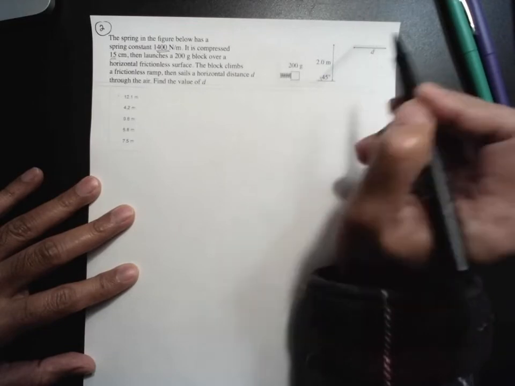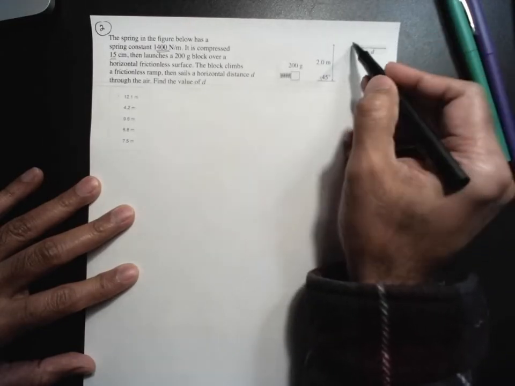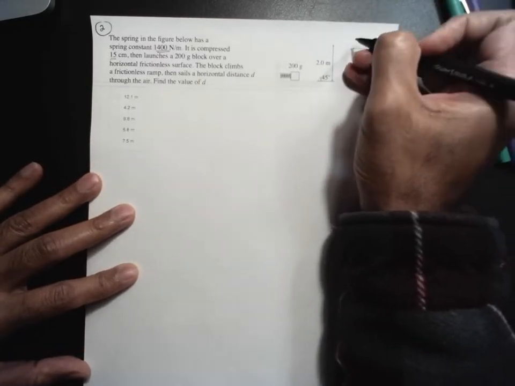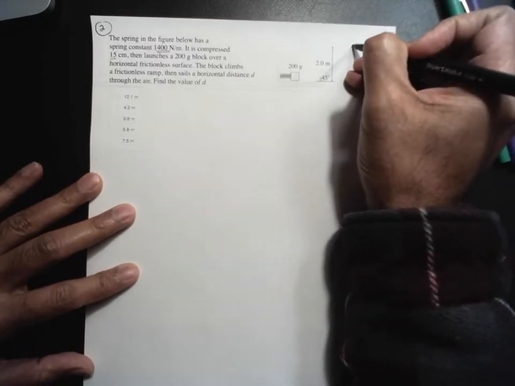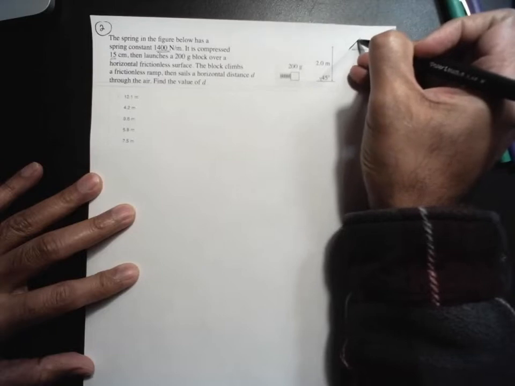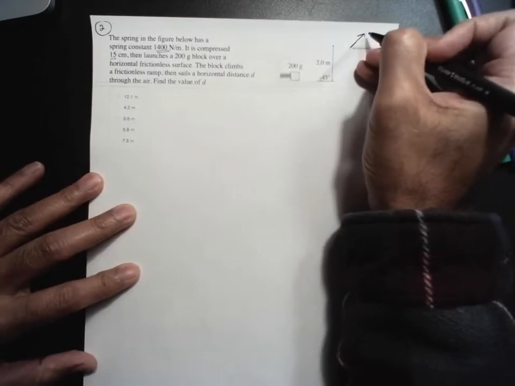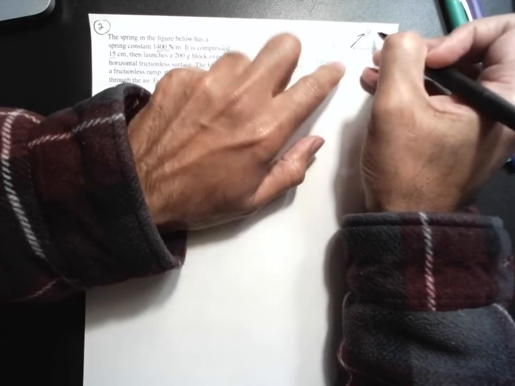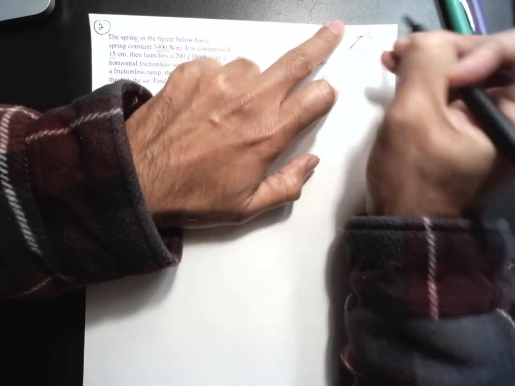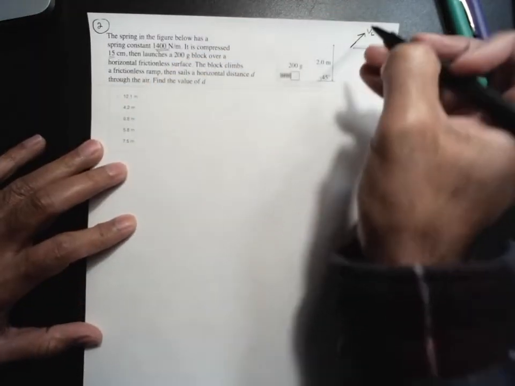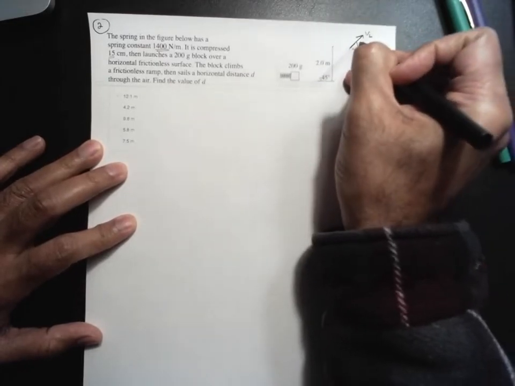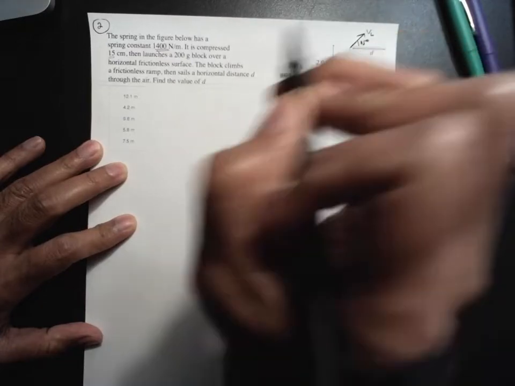it follows the shape of a projectile trajectory, the parabola. So launching off, it's going to launch off like that. Let's say that this velocity is v launch. And you can see that this angle of launch would be the same as this 45 degrees here.